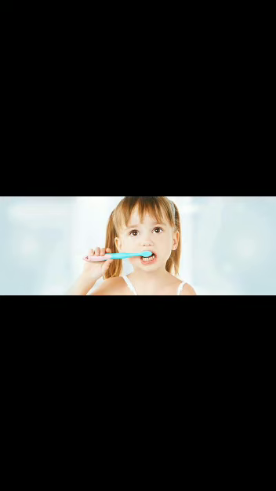Students, after doing this, keep your things in the proper place and follow good habits like brush your teeth twice a day. Okay? Wash your hands before and after every meal. Students, wash your hands when you come back to your home after playing. Okay?